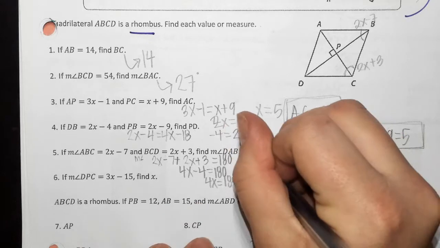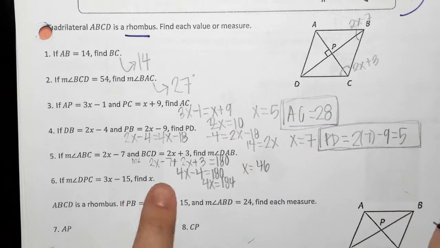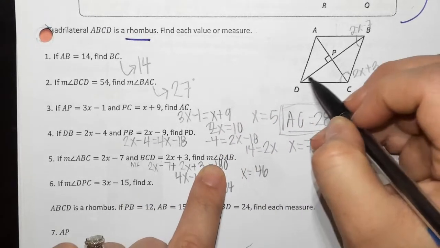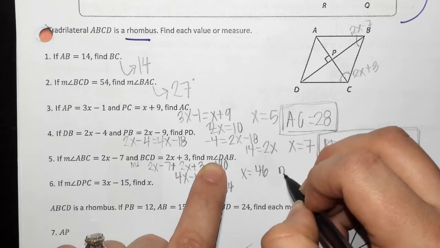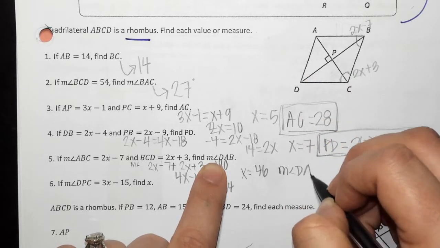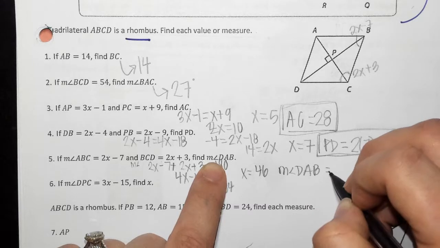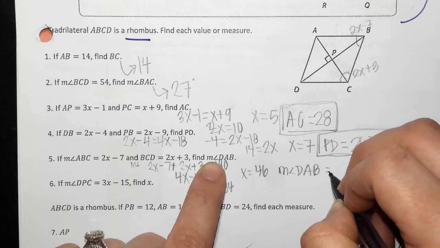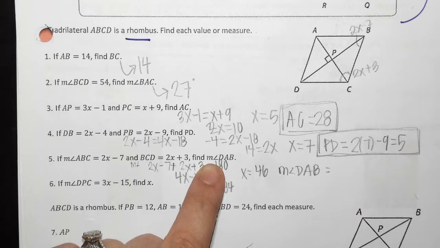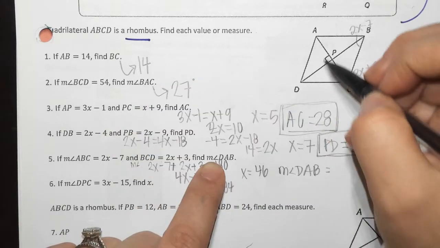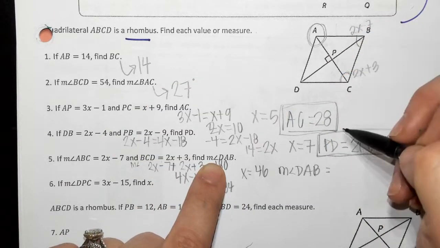Did you get x is equal to 46? Okay, now let's plug it back in and find just DAB. Find the angle of DAB. Well, question. DAB is right here, right?